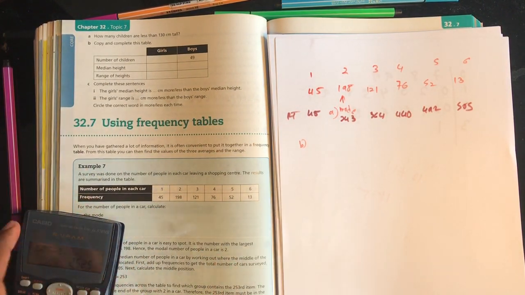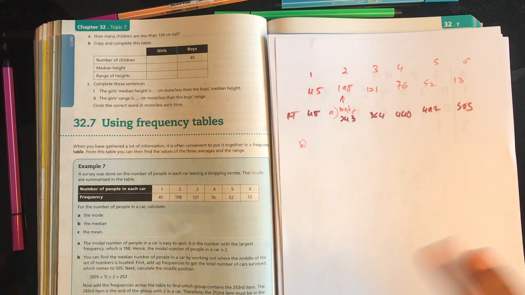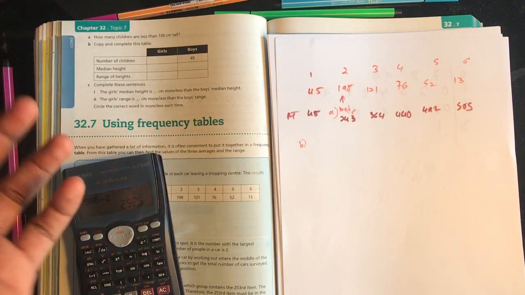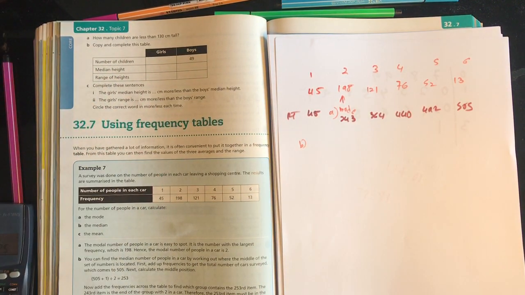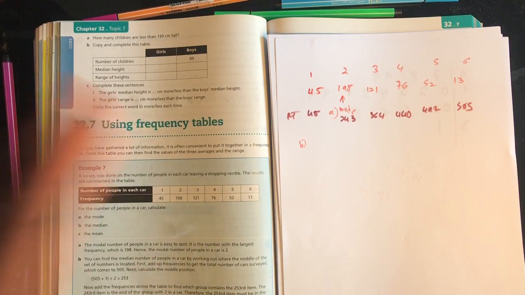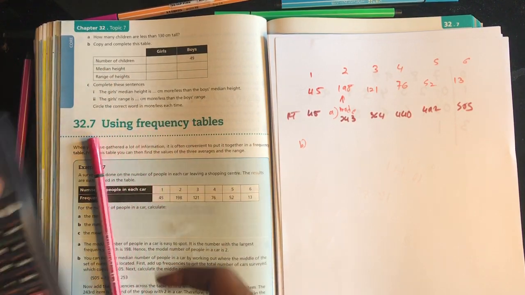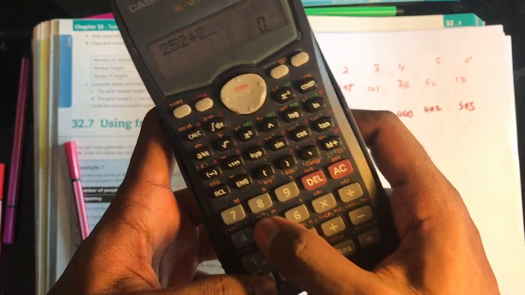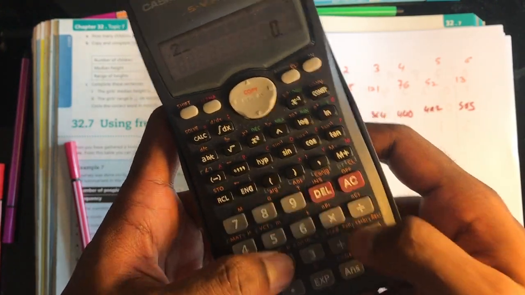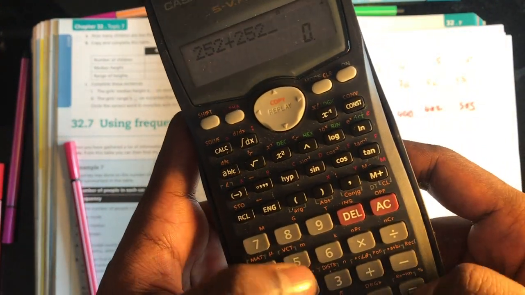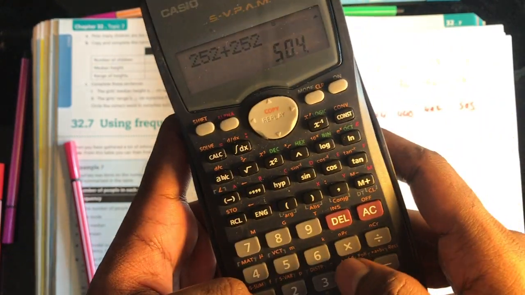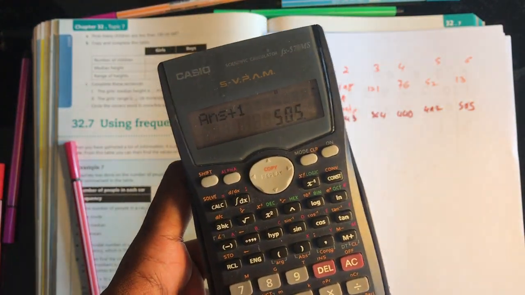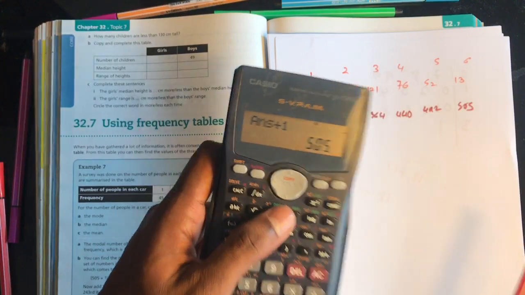For 252, you can do a few logic calculations there. 253 is the median, that's how we identify it. Or you can do it another way: 252 plus 252 gives you 504. That means the other one is the odd number that will give you the median. This is one way you can check whether your answer is correct or not.